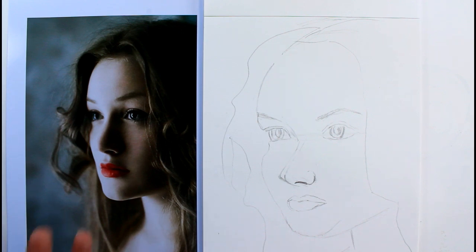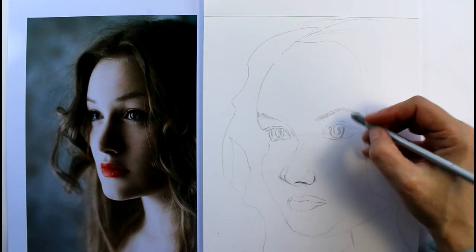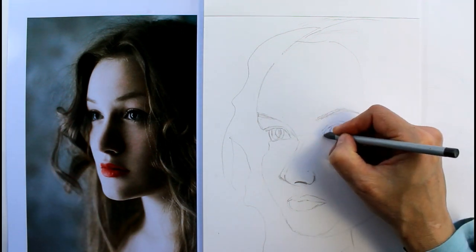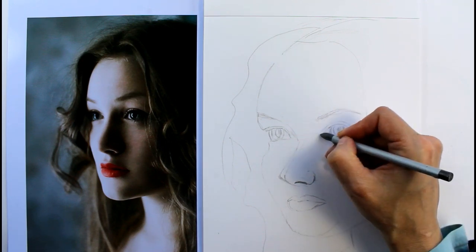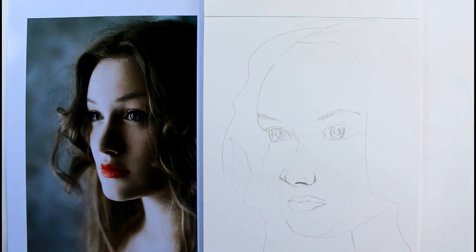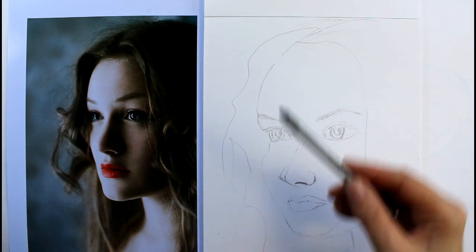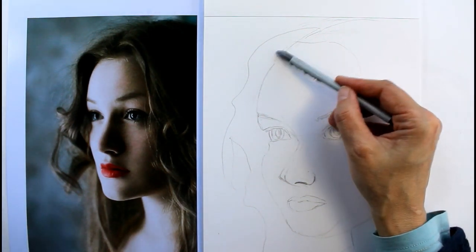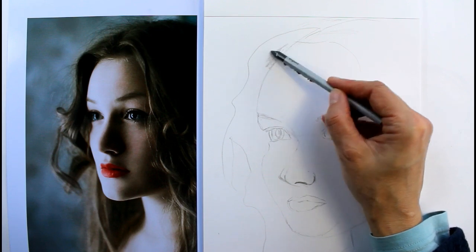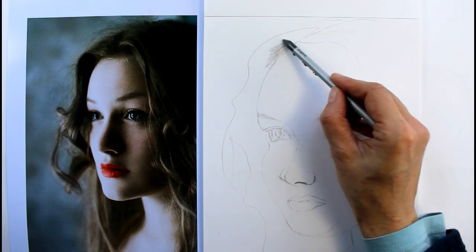So we've got the very basic shapes in there of her eyes and a nose and a mouth. So now we need to build up the shadow to get the form of a face. Like I said, we want to go behind her face there, because that's really going to bring this out. And this is where I can do it quite quickly.